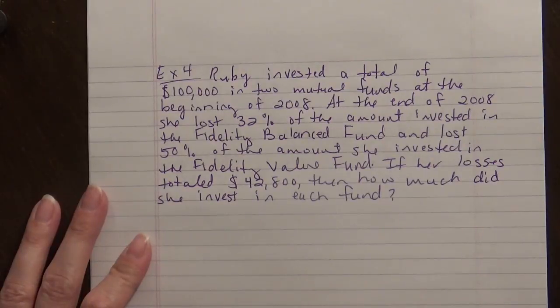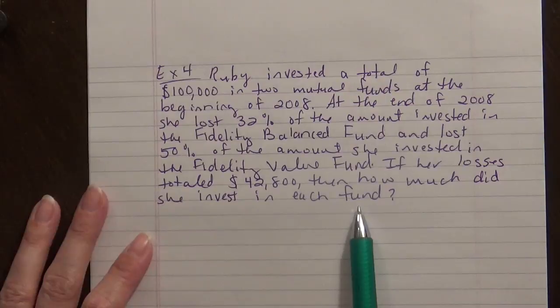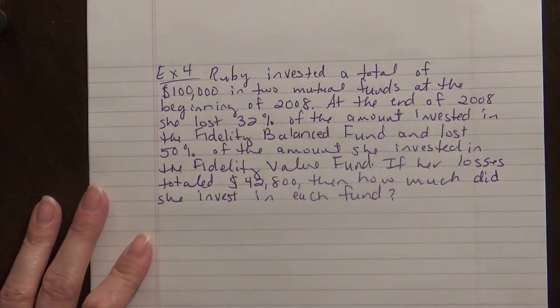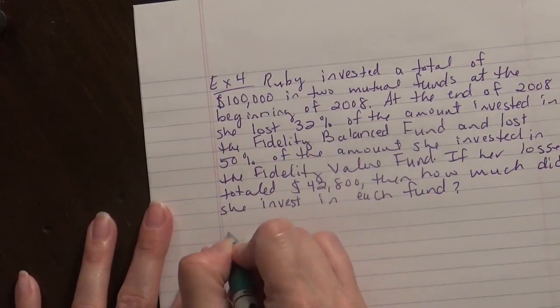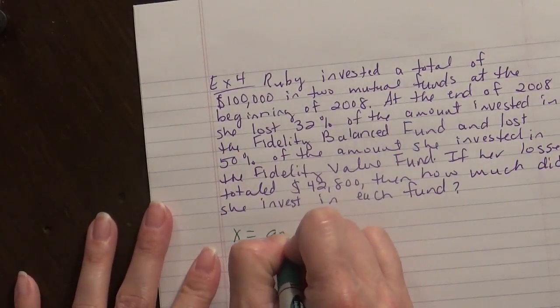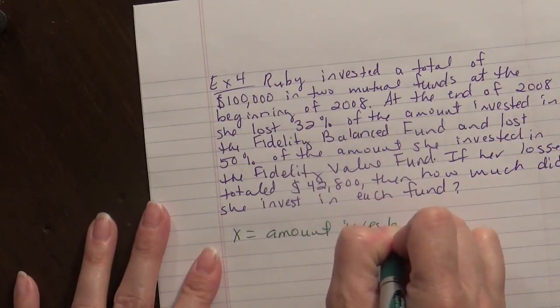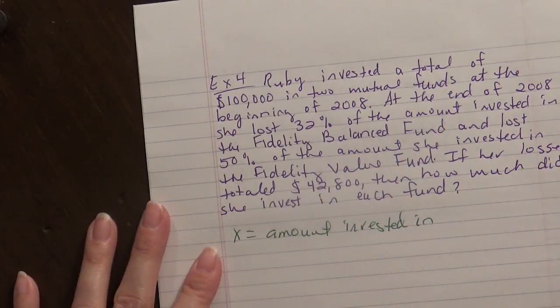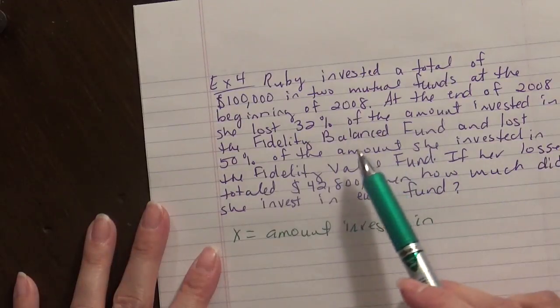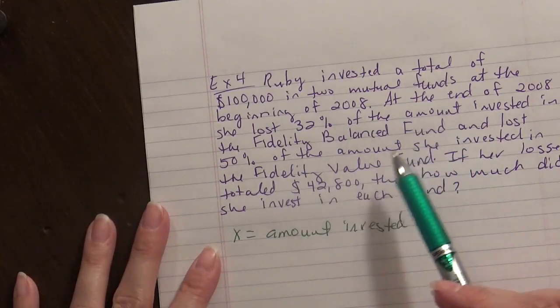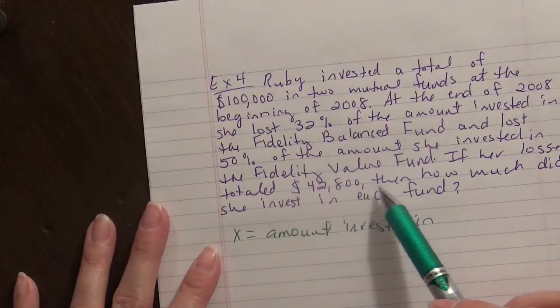So a lot of times we can use this question to help us determine how to set up our x and our y. We're being asked how much did she invest in each fund. So I'm going to let x equal the amount invested in the first fund. The first one was Fidelity Balanced Fund, and then the second one was Fidelity Value Fund.